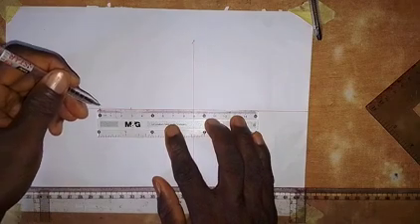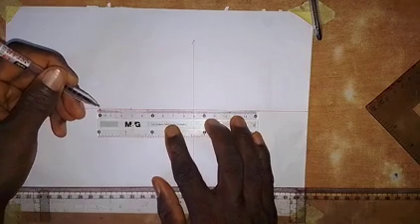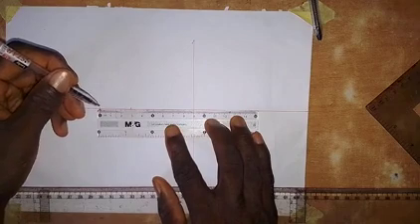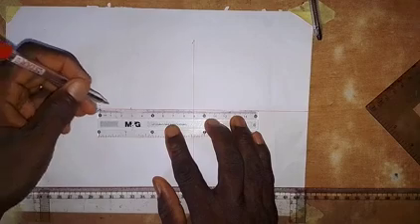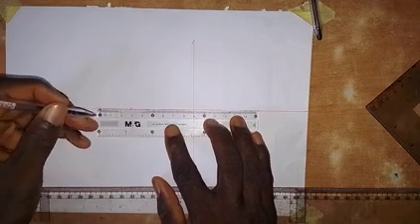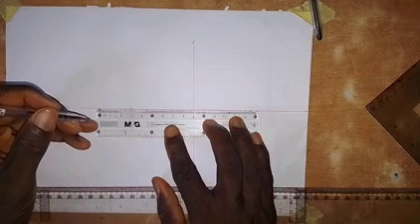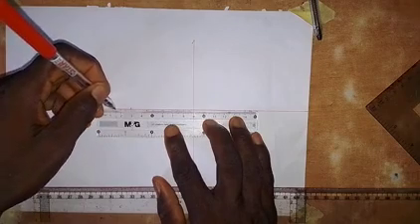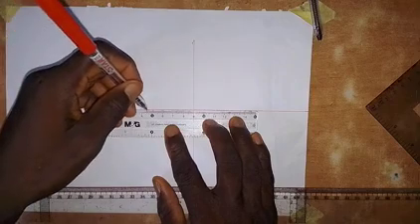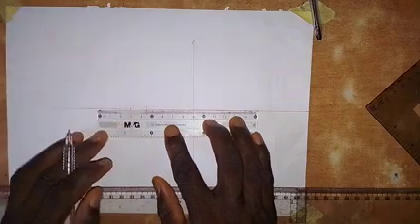And then here also, as we know that the diameter of the hole is 30 millimeters, from this center here, where we have this 30, we have to take a measurement of 15 millimeters to the left side and 15 millimeters to the right side, making 30 millimeters.